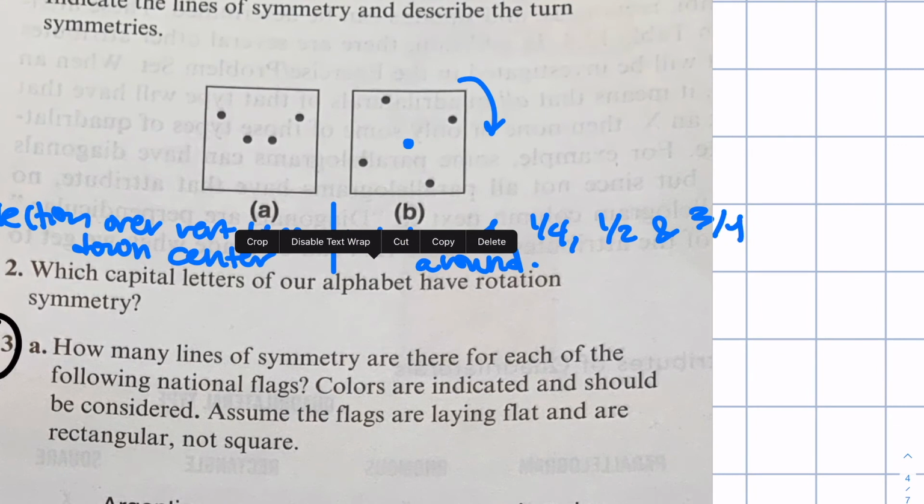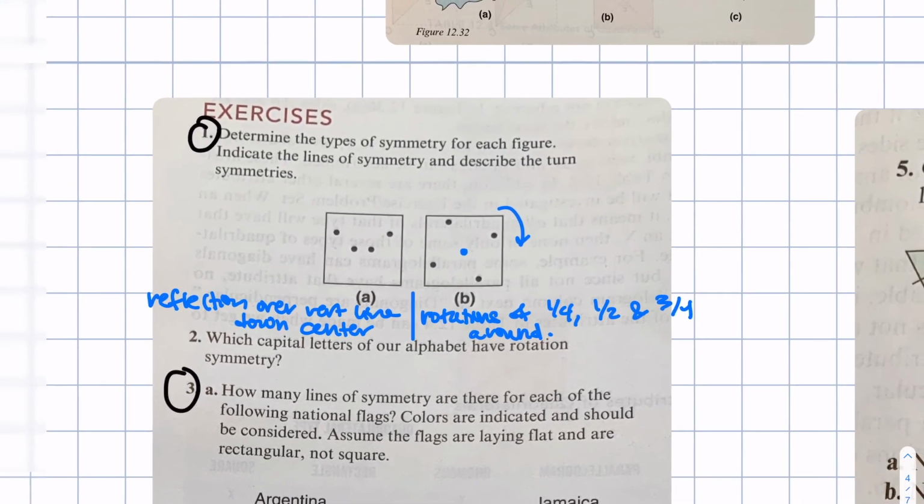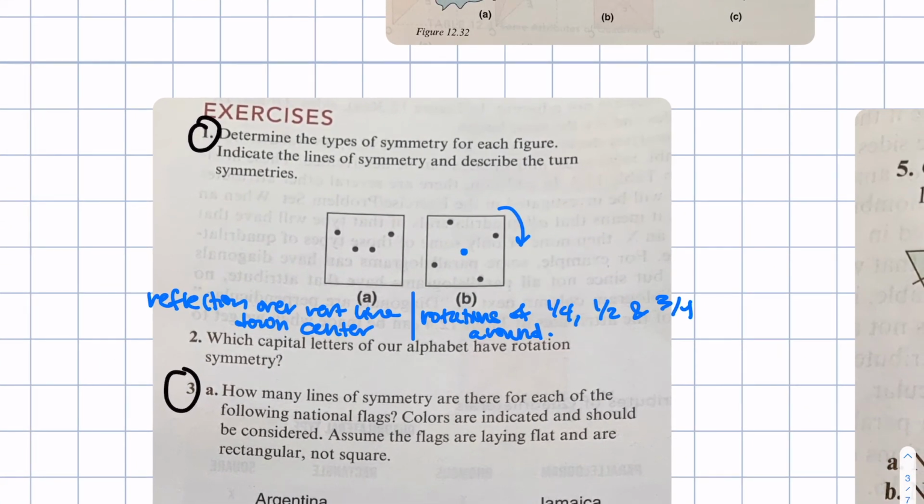Or you can discuss them with degrees like we talked about before. A rotation of 90 degrees would be a quarter turn, a rotation of 180 degrees would be a half turn, and a rotation of 270 degrees would be a 3/4 turn. But it's fine to just use these fractions. Either way, it's fine.